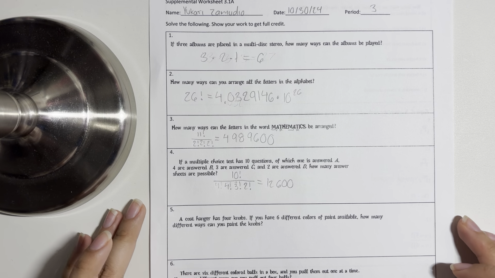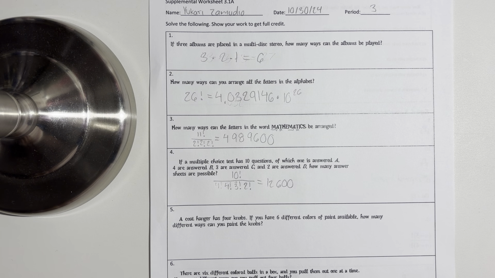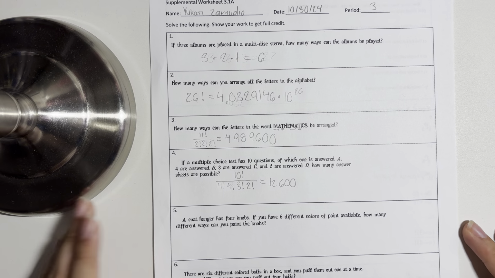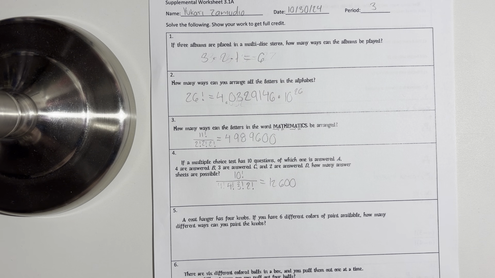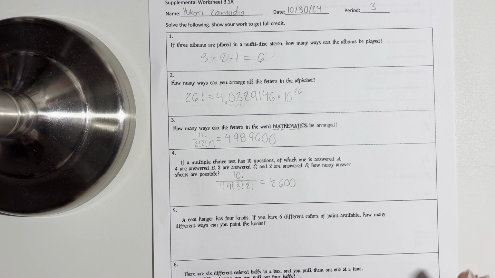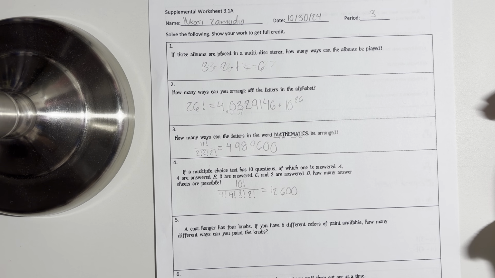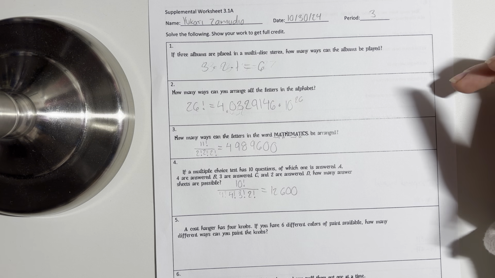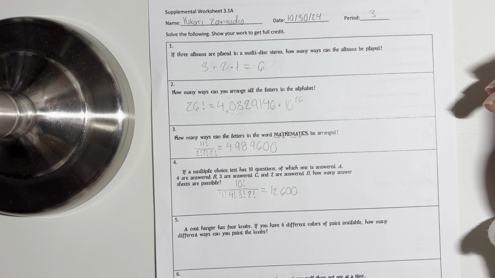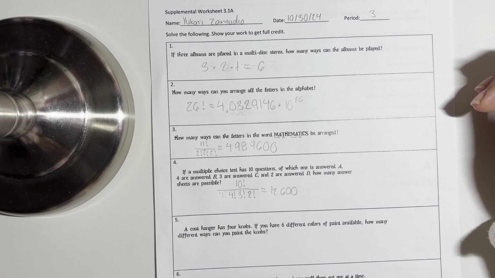Okay, hello. So this is going to be 3.1a, and as always, I'm going to explain this as best as I can, and hopefully it helps. For these first few problems, we are going to be identifying how to solve them, depending on what the problem tells us. So you can guide yourself through with your notes.